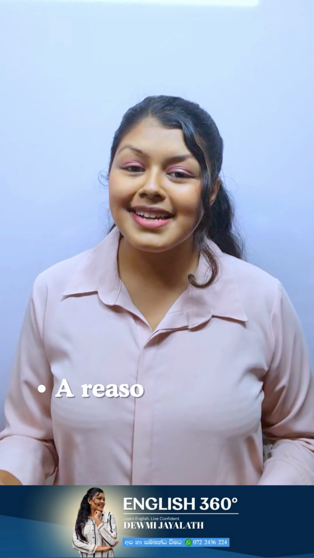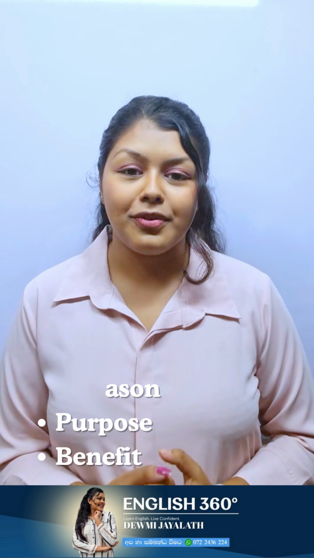I got to the school. I will give the book to my friend. So "to" is used to talk about a direction, destination, or a receiver. "For" is used to show a reason, purpose, or a benefit.